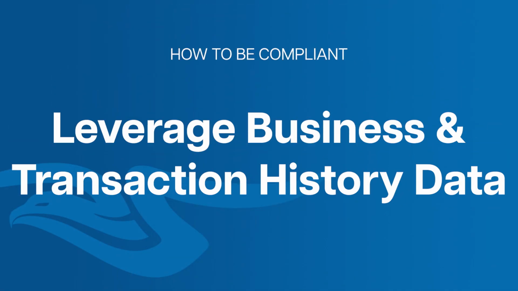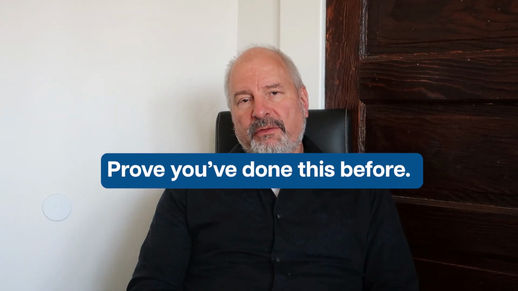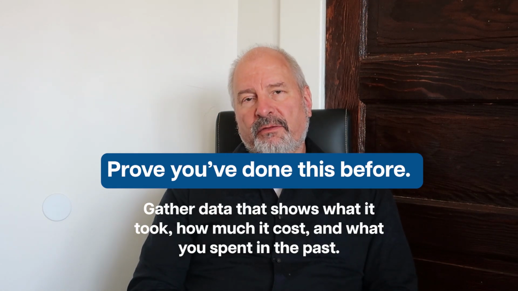The key thing to doing this is to dig into your business history, your business transaction system. Some people call it your enterprise resource planning system, and dig out actual data, real data that you can point to. Whether it's previous purchasing, manufacturing, whether it's engineering, labor, data that you've got in your system which proves what it actually cost you to do this previously, what you spent with vendors previously.